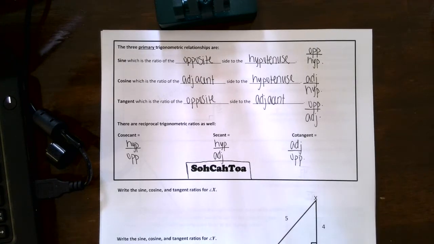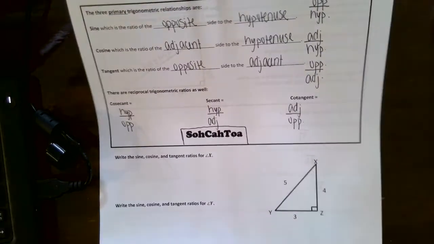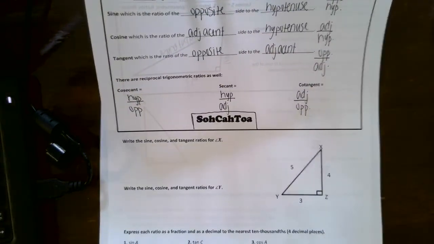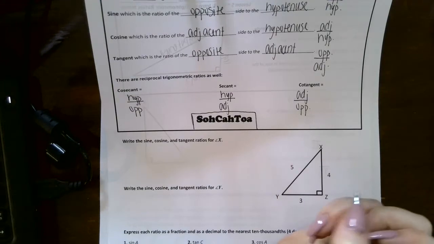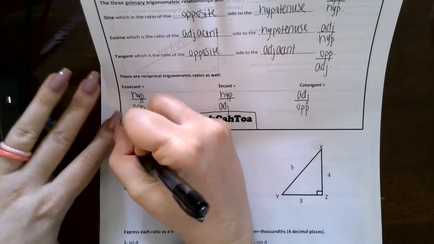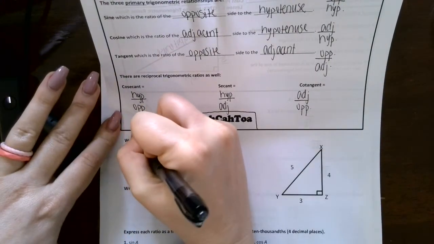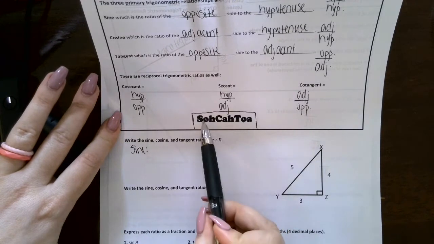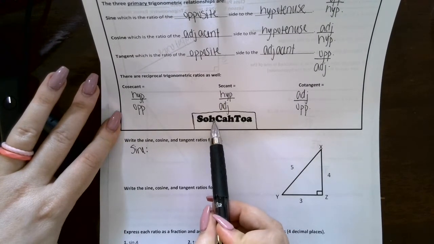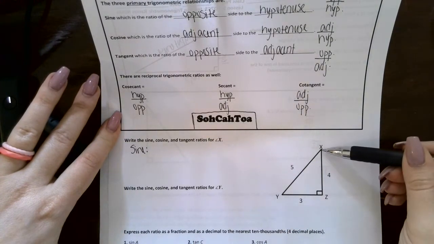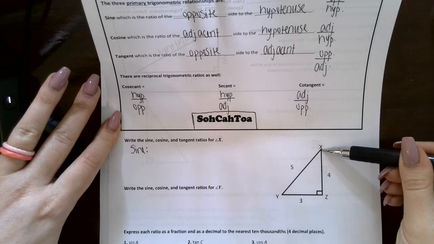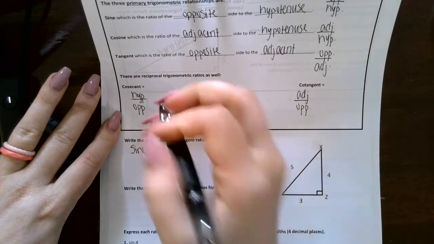Okay, if I'm looking at this first example, it says write the sine, cosine, and tangent ratios for angle x. So sine, I'll start with. Again, sine is going to be opposite over hypotenuse. And then we're standing at angle x. So O is going to refer to the opposite side. That would be the 3.